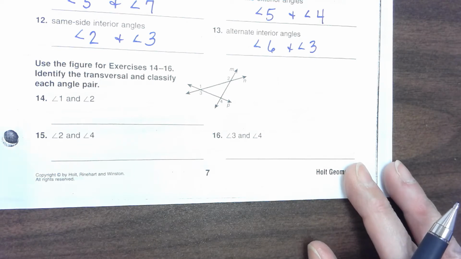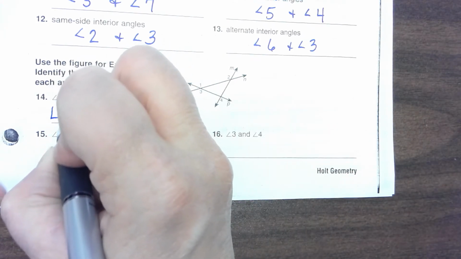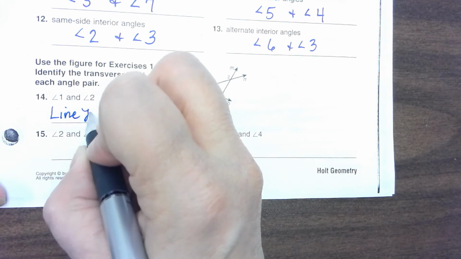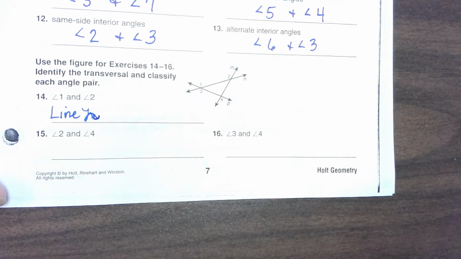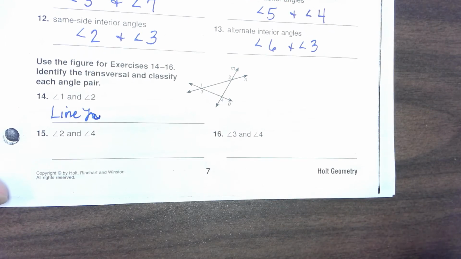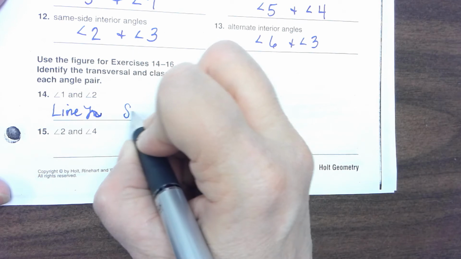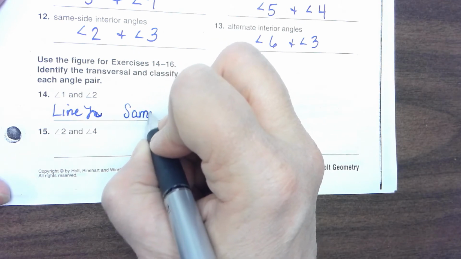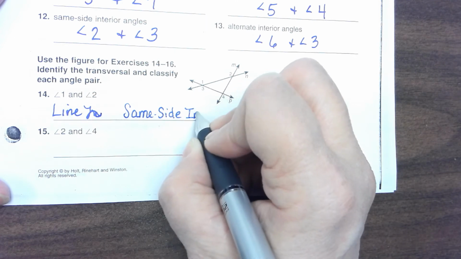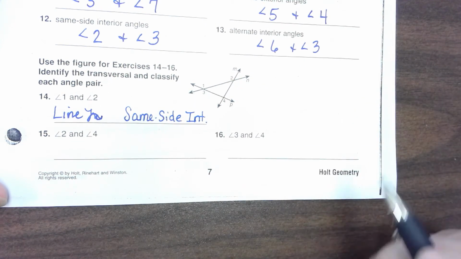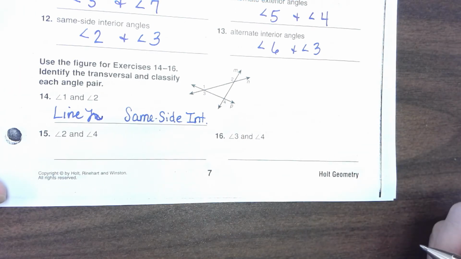Well, 1 and 2 are around line N. There's our transversal, N. Okay, and then what are they? They would be same side interior. And some places you will read and see that they call those consecutive interior angles, one right after the other.